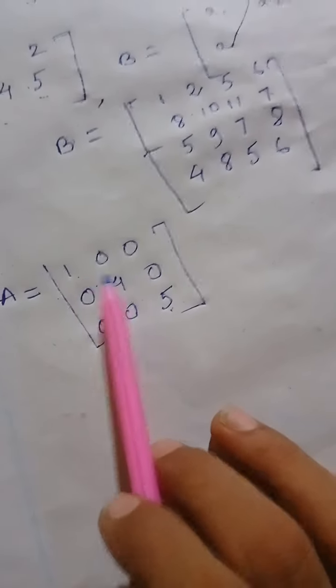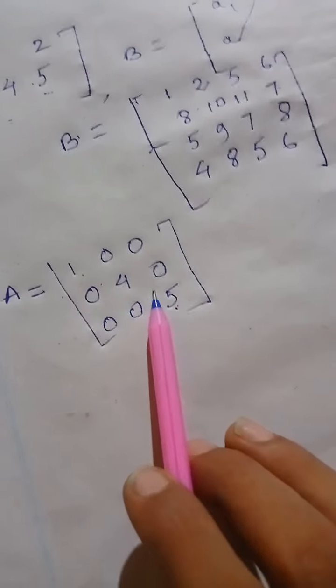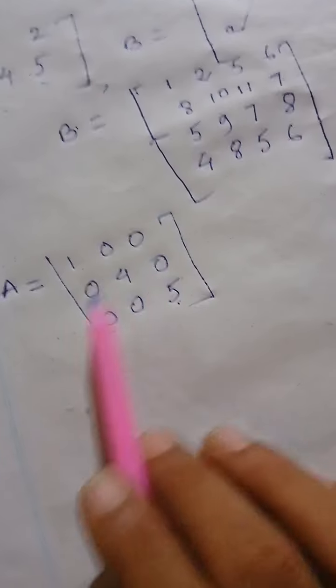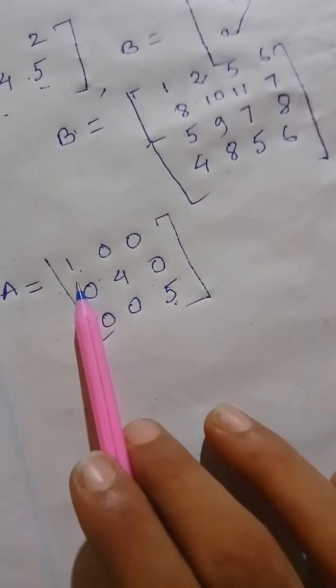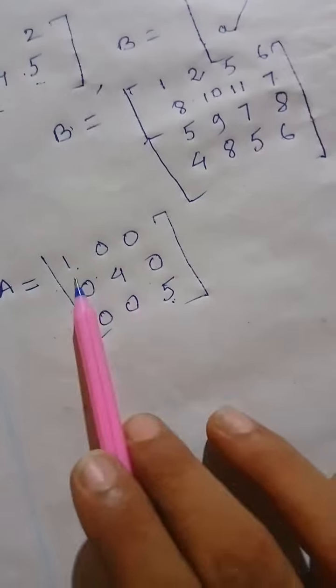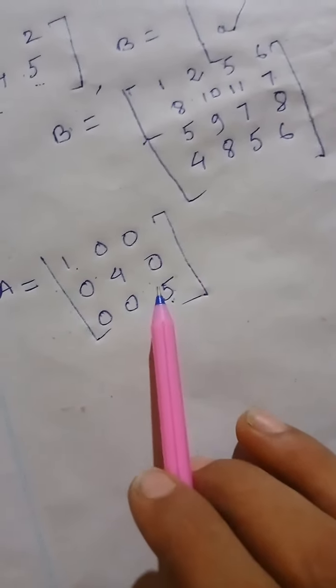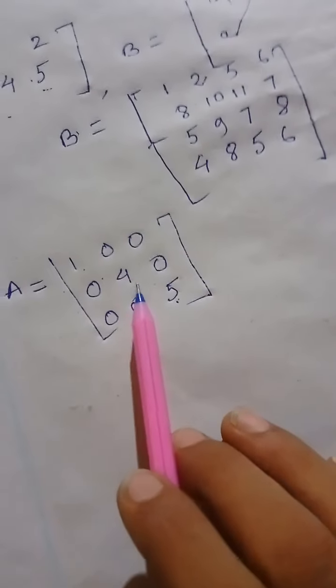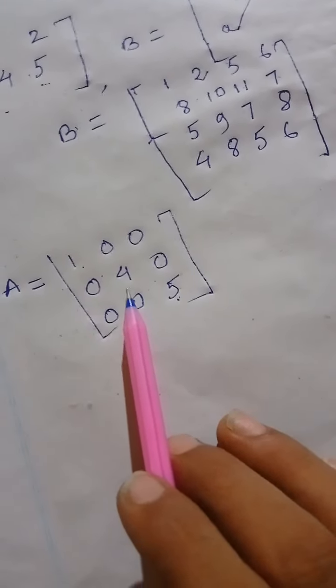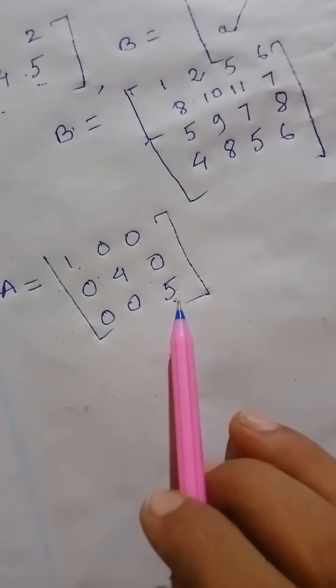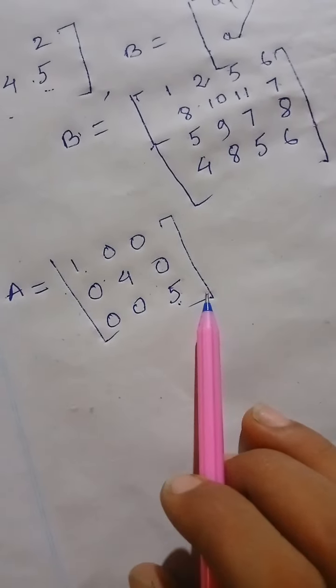All elements except those on the principal diagonal 1 4 5 are 0. So it's a diagonal matrix of order 3 by 3.